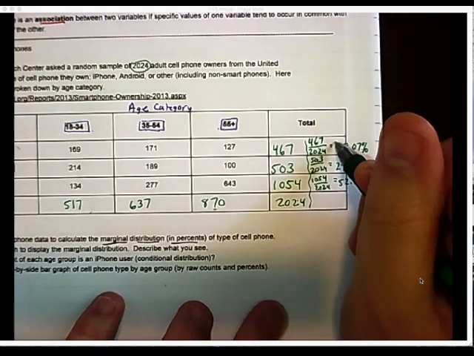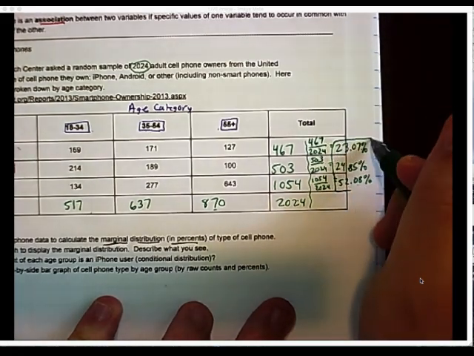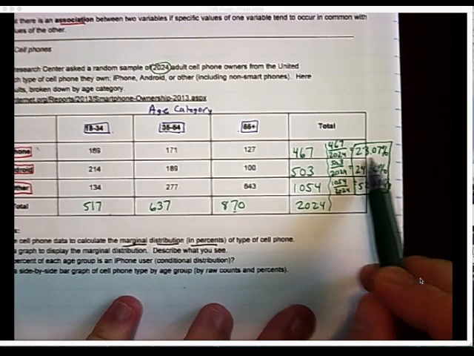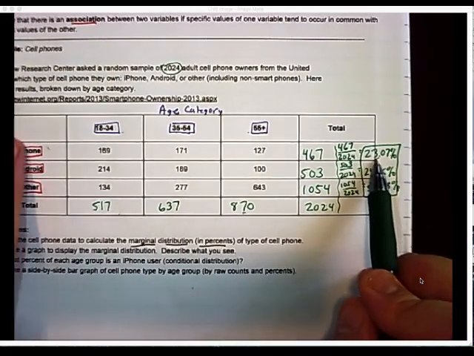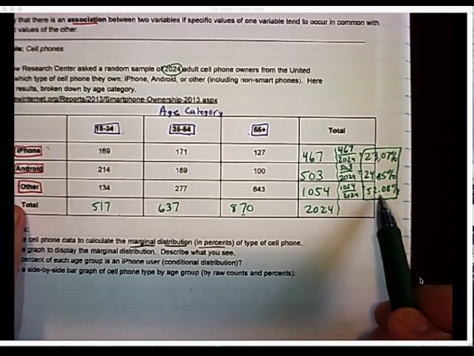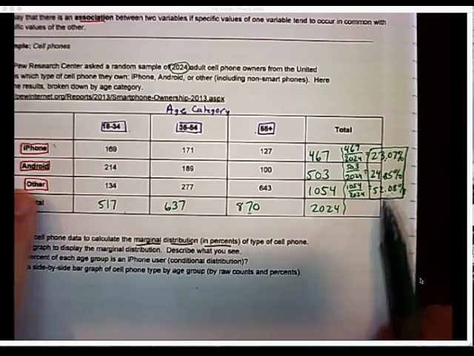So this right here, this is the marginal distribution of the type of cell phones. 23% own an iPhone, 24.85% own an Android, and 52.08% own another type of cell phone.